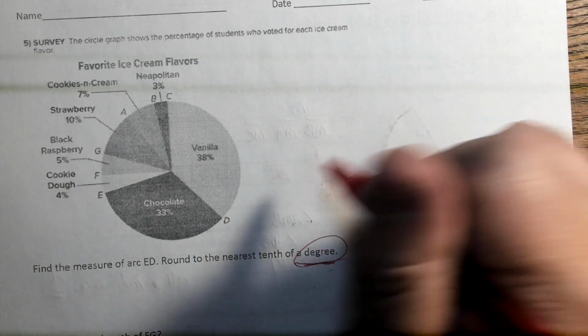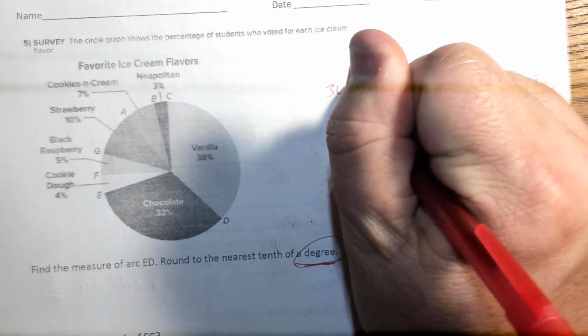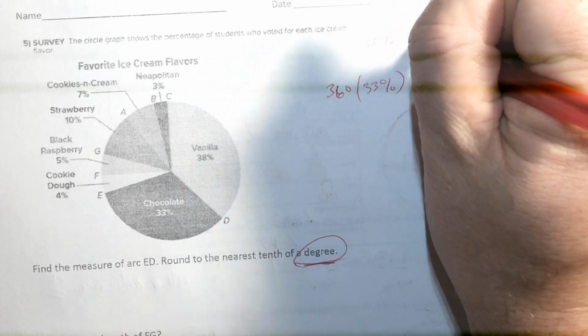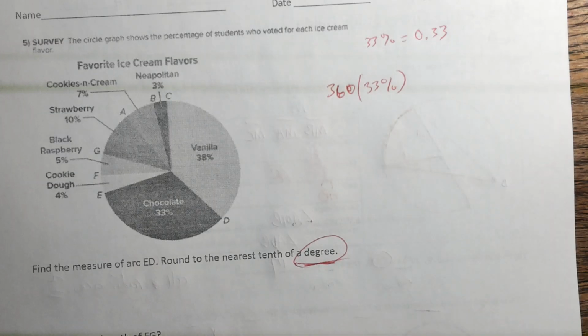For here, we know the whole circle is 360. ED represents 33%, which is also 0.33.